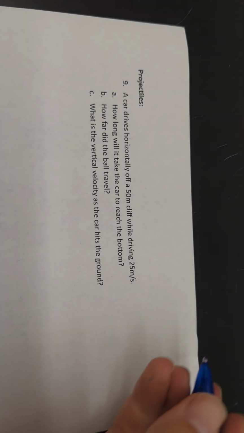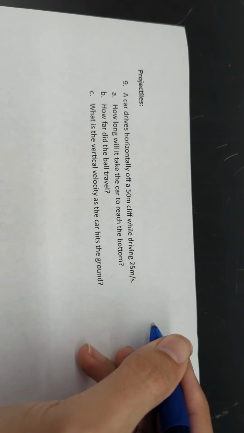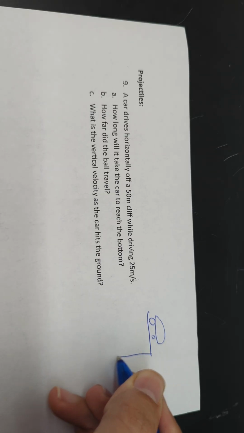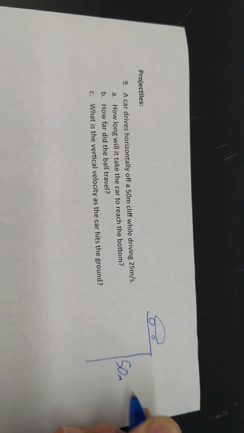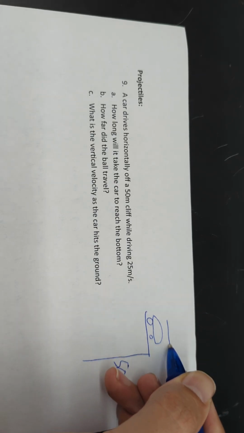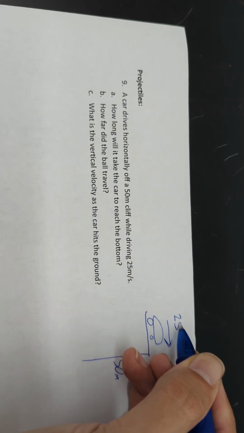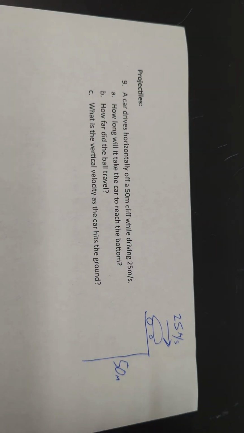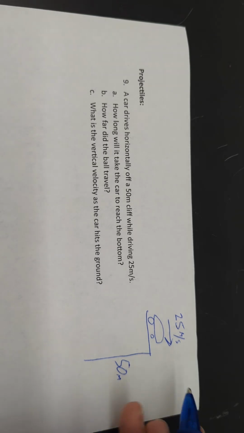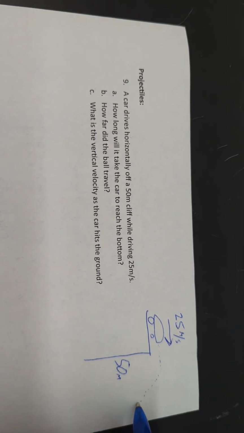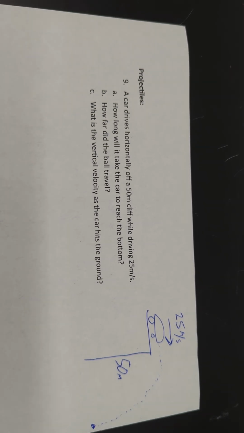We got a car. It's driving straight off a cliff. So we got our little car here. We got a cliff. The cliff is 50 meters. And the car, I should say, is going at a velocity of 25 meters per second. This is going to be completely in the horizontal direction. And if we wanted to draw a trajectory, it's going to go off and then make a parabola shape down to the bottom of the cliff.